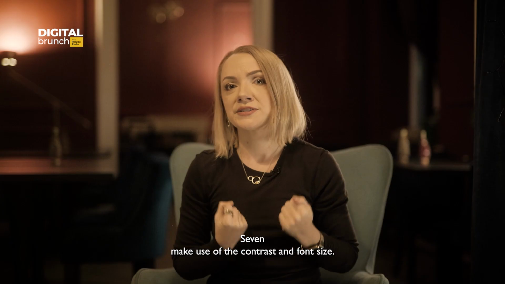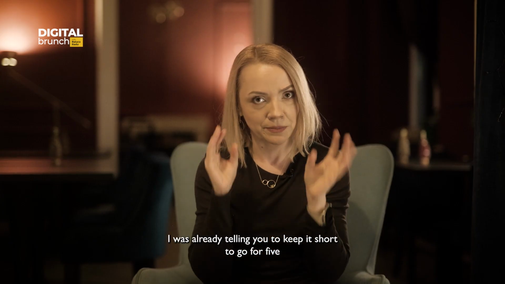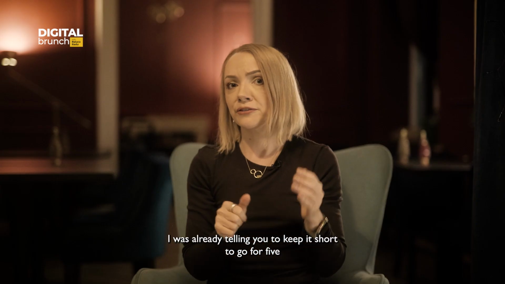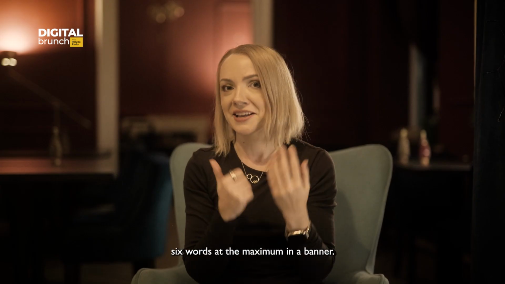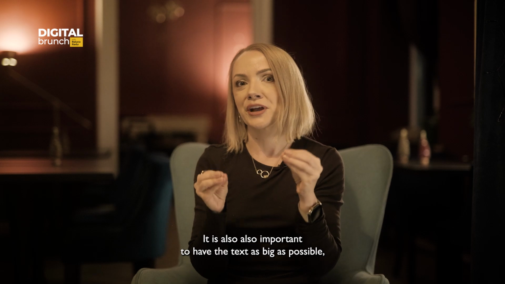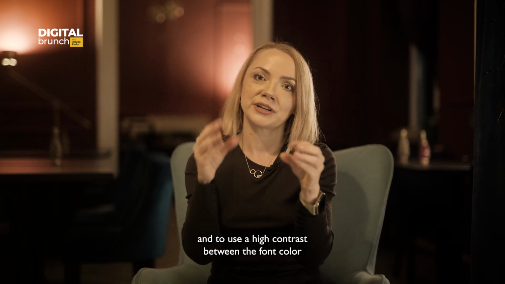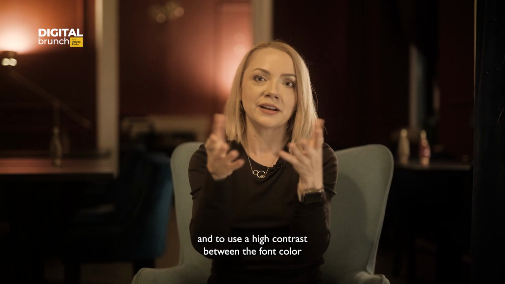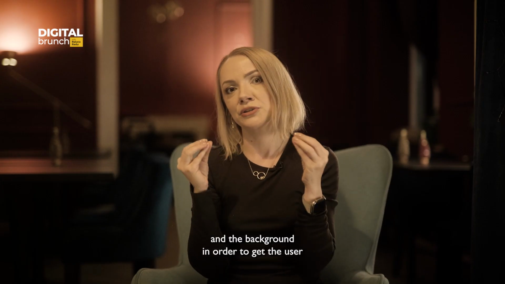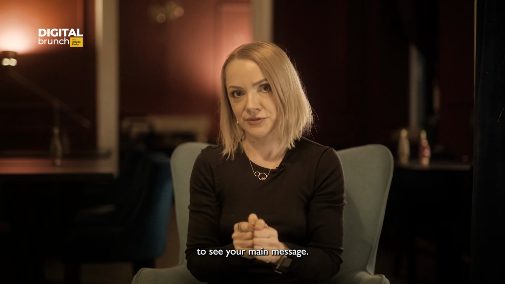7. Make use of the contrast and font size. I was already telling you to keep it short, to go for 5-6 words at the maximum in a banner. It is also important to have that text as big as possible and to use a high contrast between the font color and the background in order to get the user to see your main message.